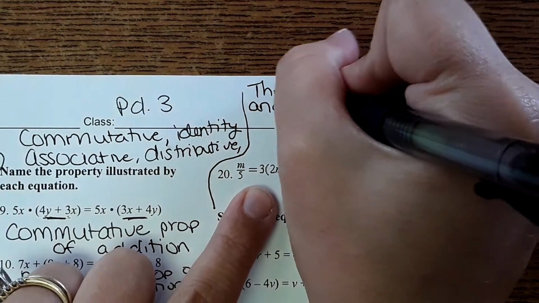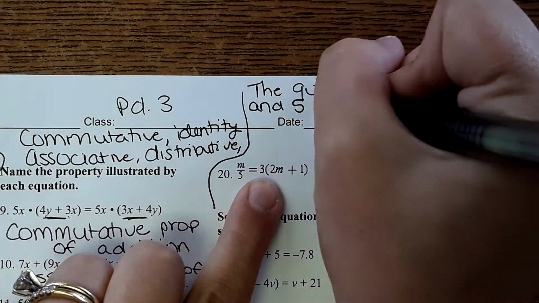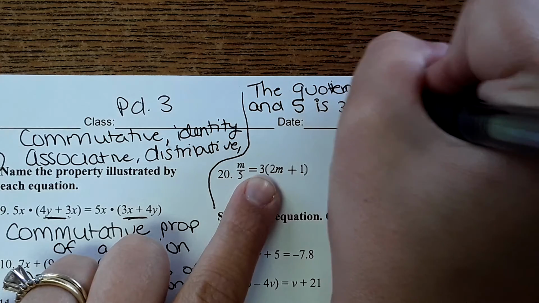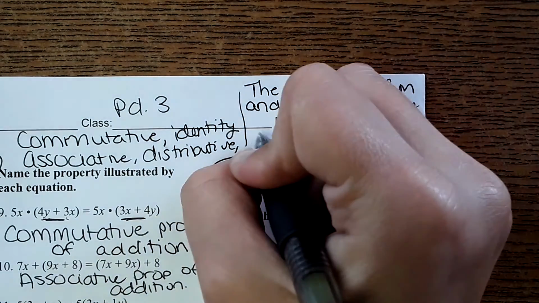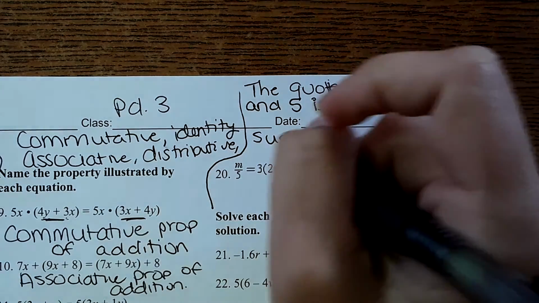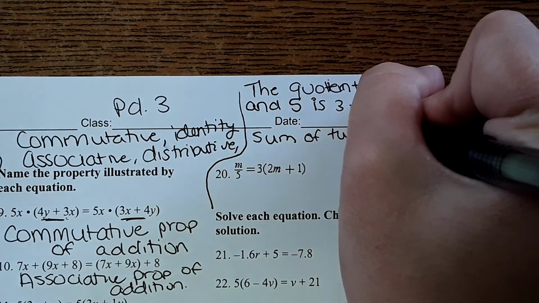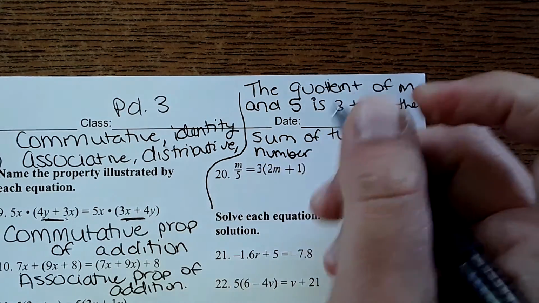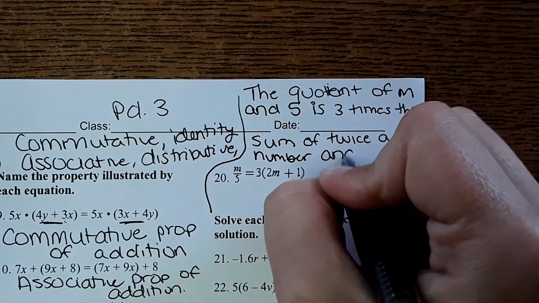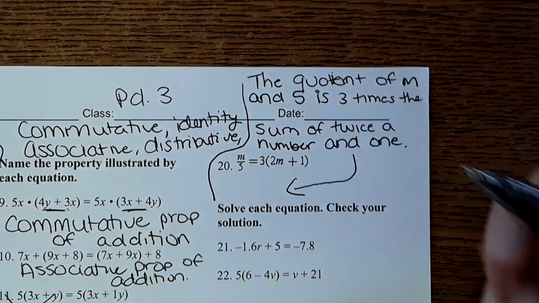equals or is 3 times the sum of twice a number and 1. And that would be here.